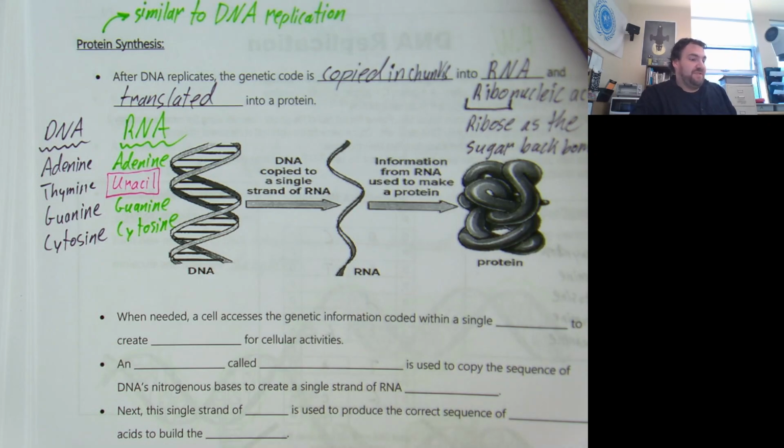The same places all the other nitrogenous bases come from. As your body needs them, it builds them. Like in DNA replication, your body's not just full of spare parts. As needed, they get constructed out of the nutrients that you've consumed.